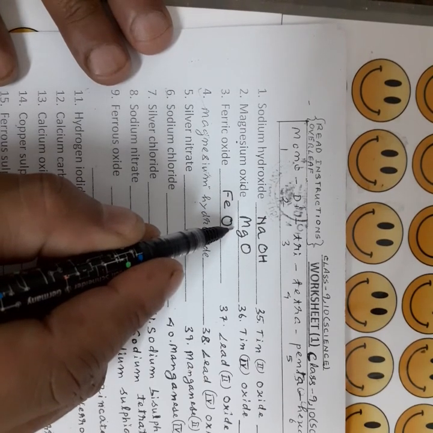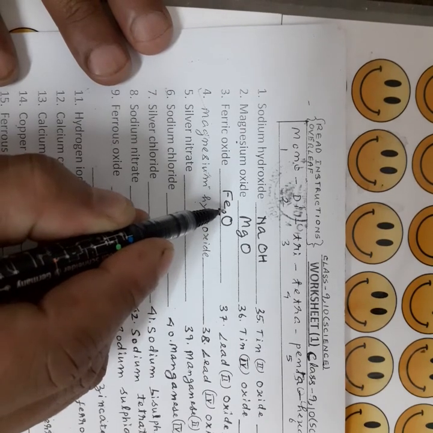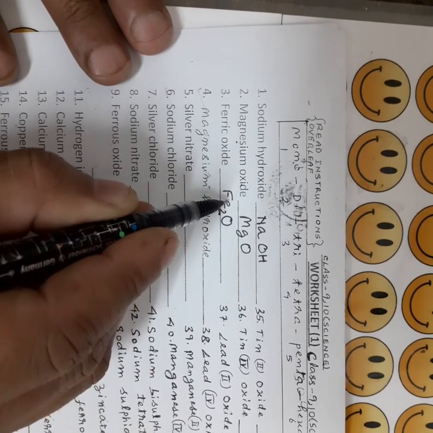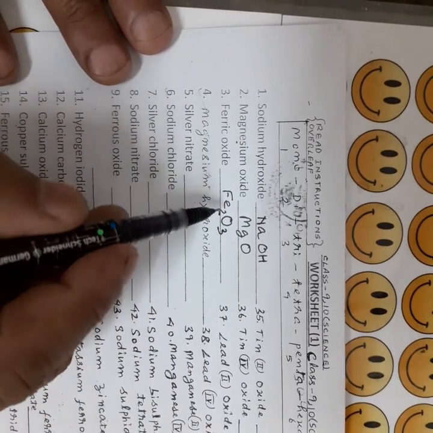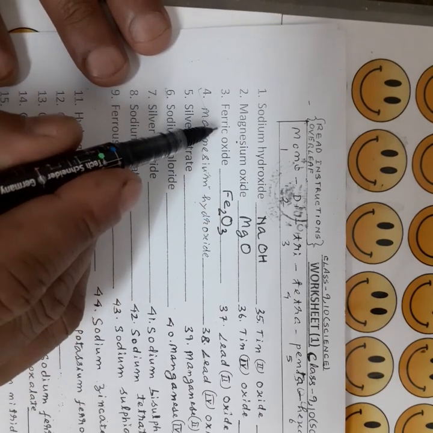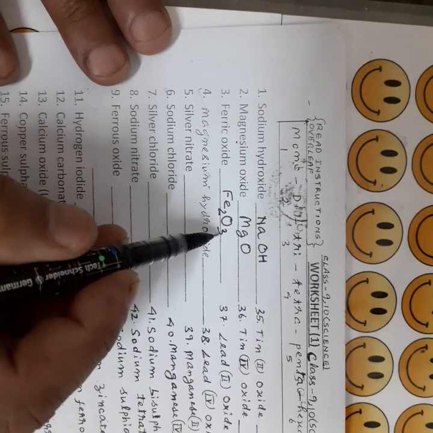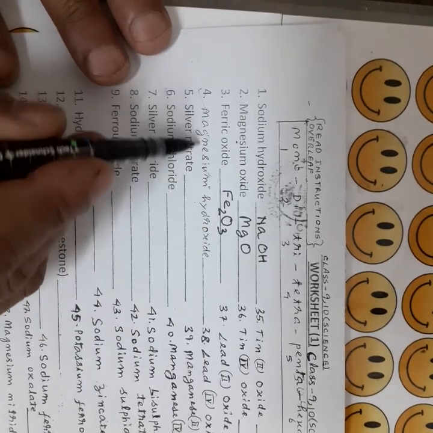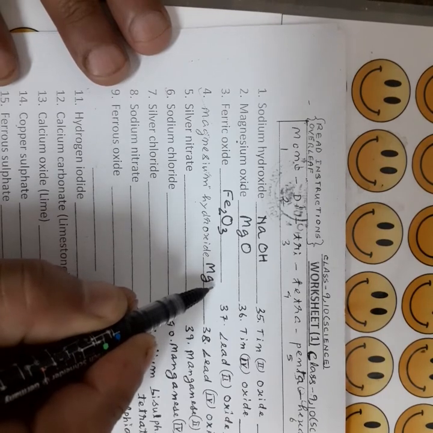So the 2 that belongs to O will go to the lower backside of Fe, and 3 that belongs to Fe will go to the lower backside of O. And no brackets because both these Fe and O are simple ions. Formula of ferric oxide is Fe2O3.